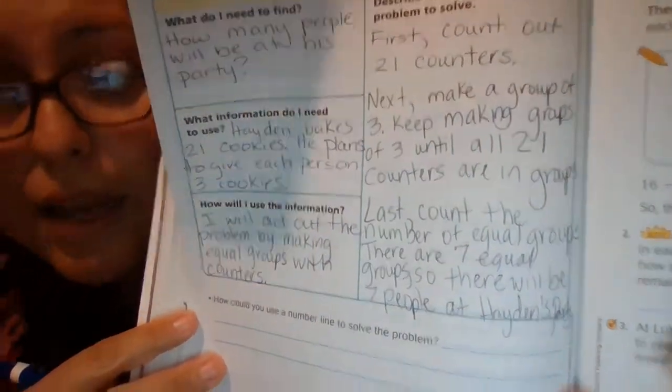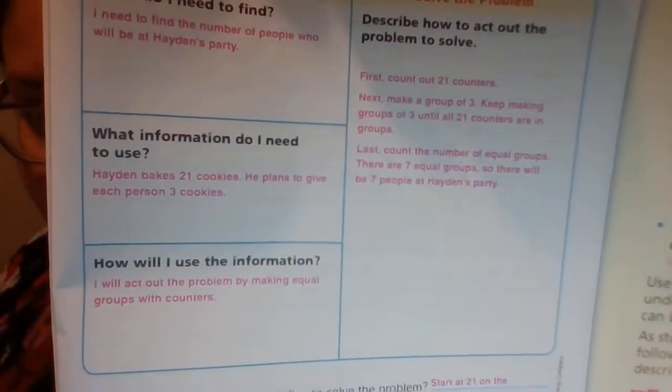Now remember, parents, I will upload the answer key as well so you can see the way everything's written on the lessons. Because my handwriting may not be that neat, but the answer key is all typed out. It's really nice and neat, like the one I posted earlier, like this.